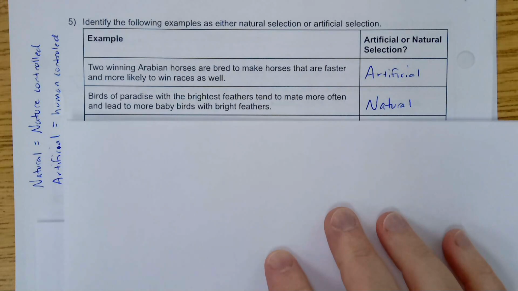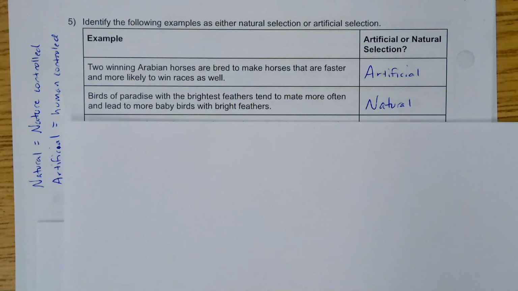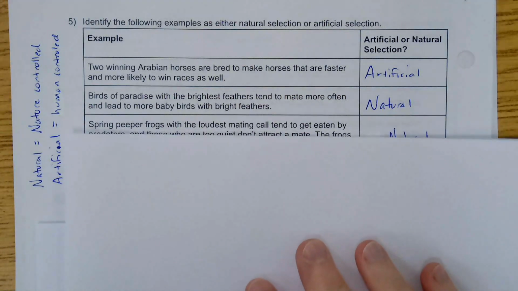Birds of paradise with the brightest feathers tend to mate more often and lead to more baby birds with brighter feathers. That's natural selection. We're not selecting for the bird feathers. The birds are selecting for it, so they're naturally picking out the colors they want.